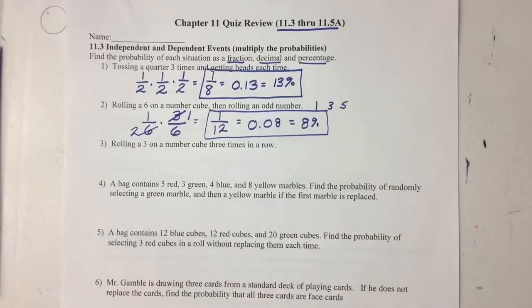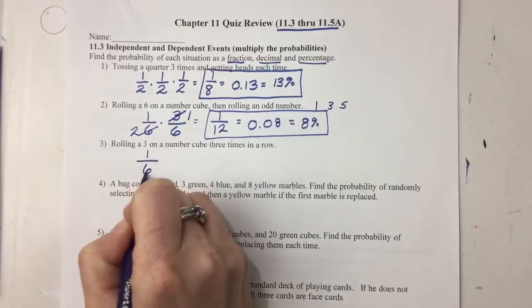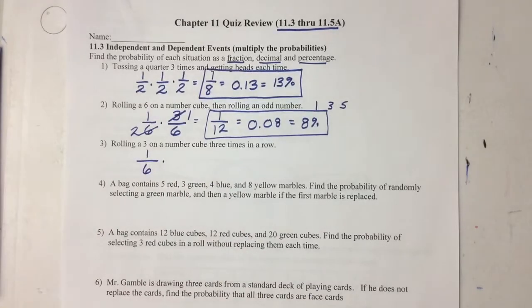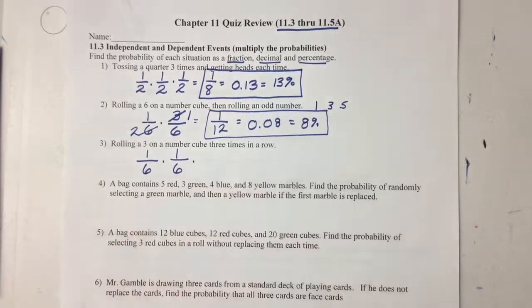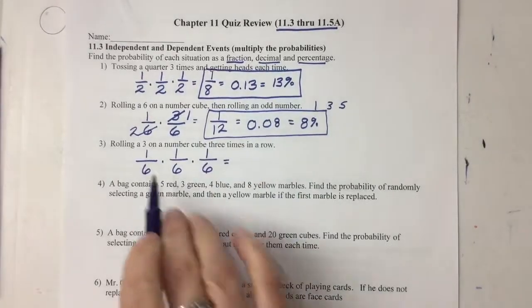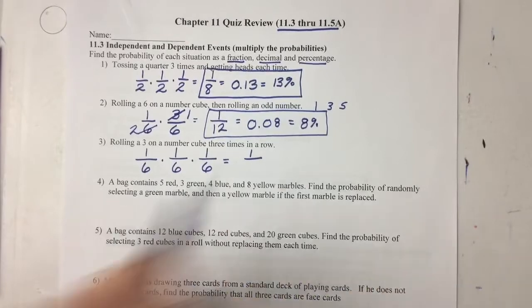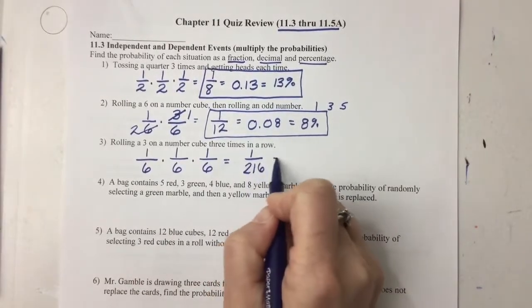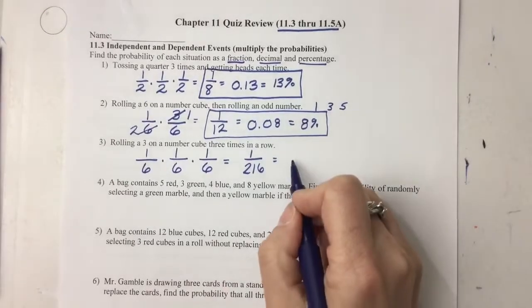Next one, rolling a 3 on a number cube 3 times in a row. There's a 1, 3 out of 6 sides on a number cube. Now you pick it up and you're rolling it again. There is 1, 3 out of 6 sides on a number cube. Now you pick it up and you roll it again. There is 1, 3 out of 6 sides on a number cube. Multiply the top, multiply the bottom. Here is your fraction. Turn it into a decimal. 1 divided by 216.